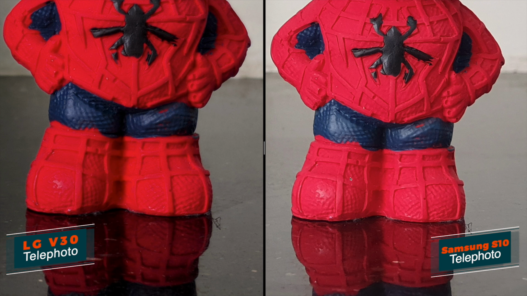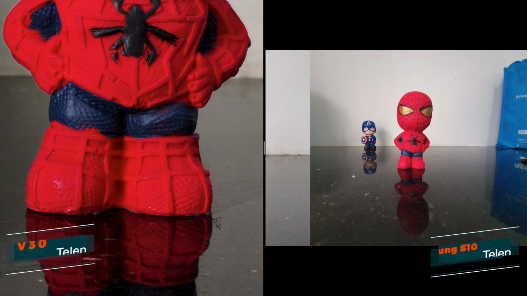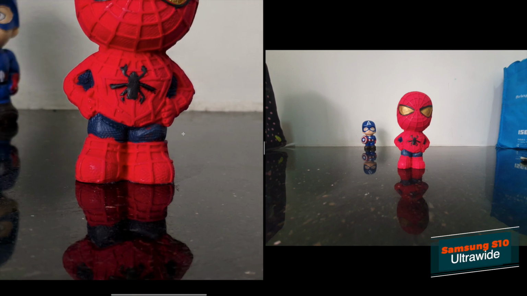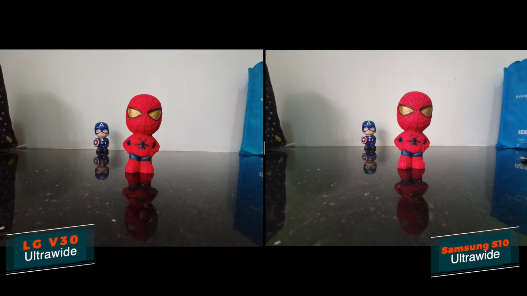Okay, this is Telephoto. Let's move on to the next one, which is the ultra wide. This is the ultra wide from the S10. This is the ultra wide from the LG. Well, yeah, because the LG has already had a built-in ultra wide lens since the LG G5, V20, G6, and V30, V40, and the V50 is about to be released soon in the future.